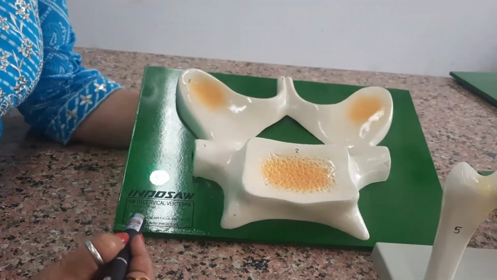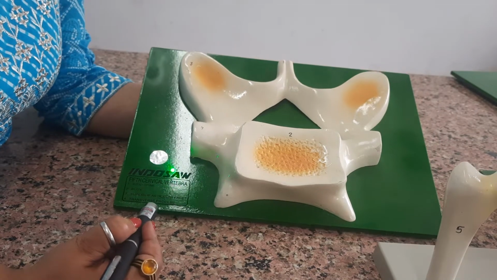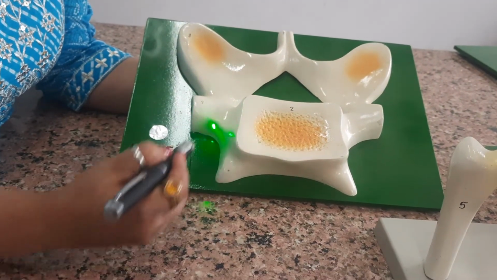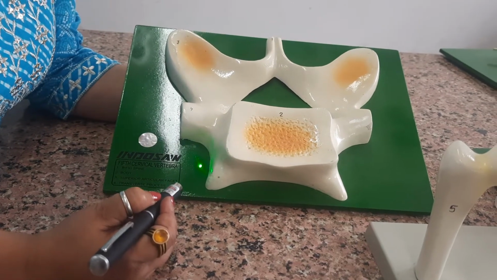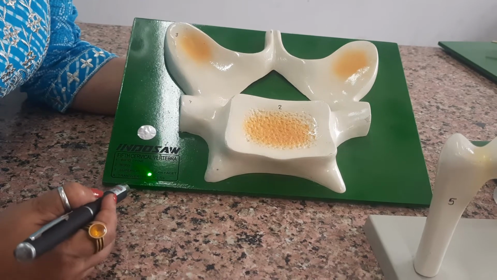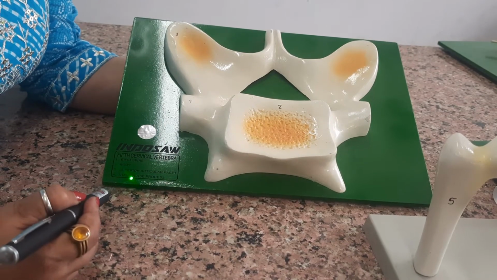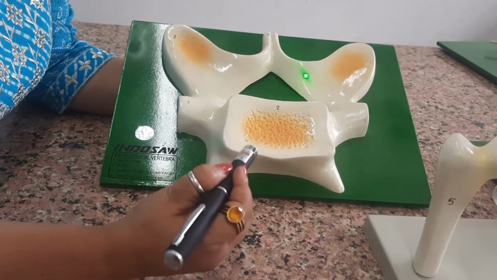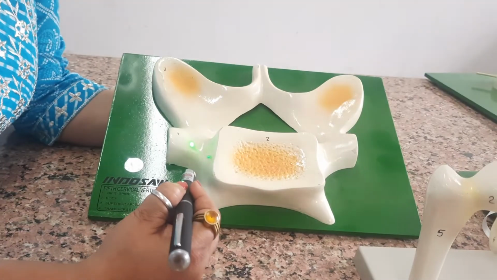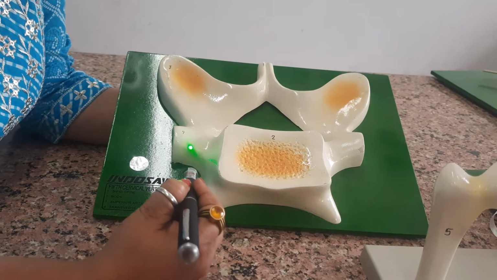Now this one is the fifth cervical vertebra, and they have shown all the structures which are involved in the formation of the cervical vertebra: bifid spine, the body, the superior articular facet and the transverse process. So all these are quite visible in the model, and they can be explained to the students very precisely.